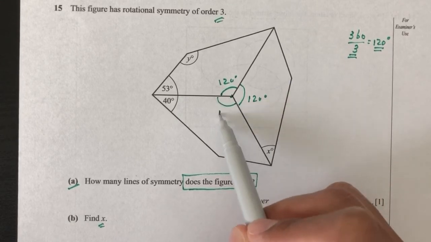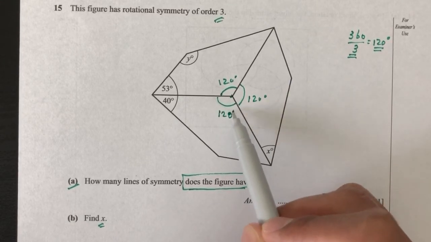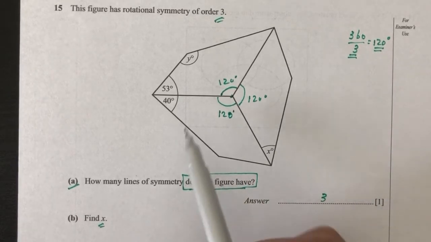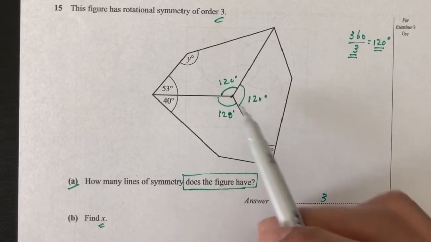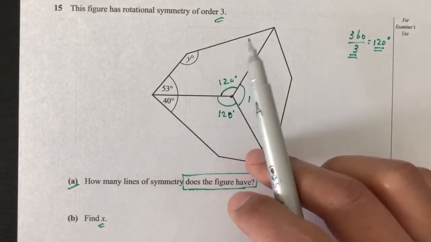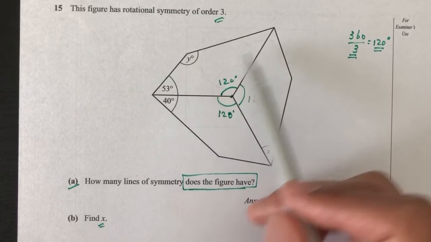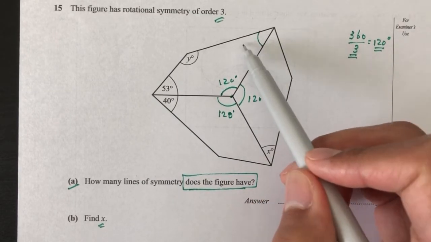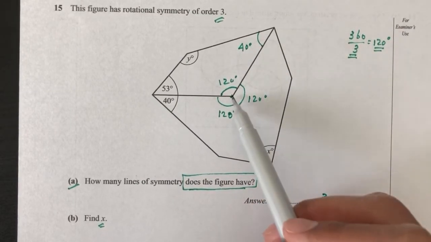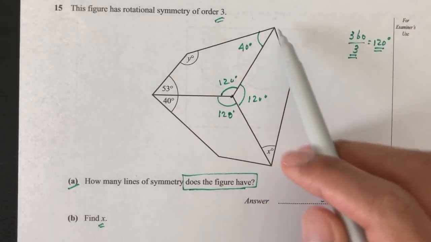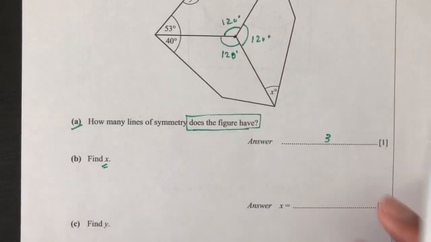And this is 120. Okay. So if you rotate this, let's say you have this shape here. If you rotate this by 120, this side here becomes here. So this is 40. And if you rotate this by 120, this side becomes this side. So x is equal to 40.